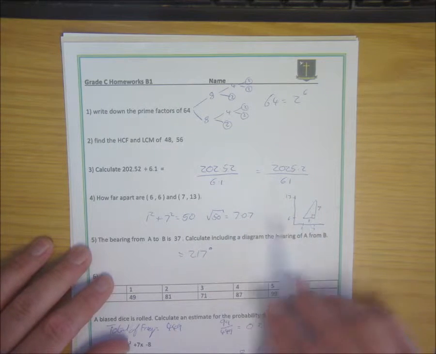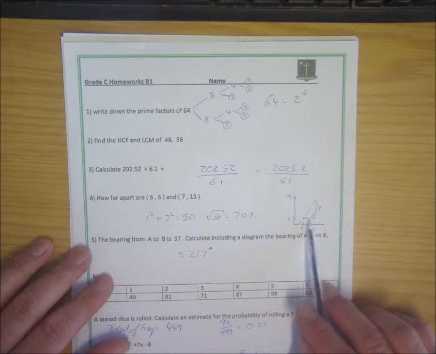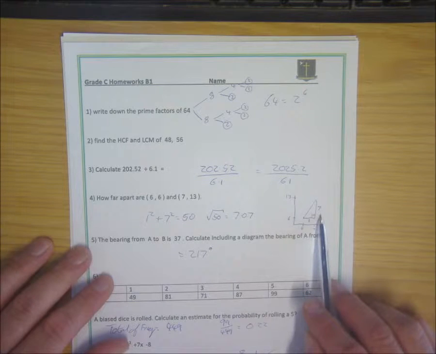Without the sketch, that's quite a difficult question because you won't know how far apart they are horizontally and how far apart they are vertically.